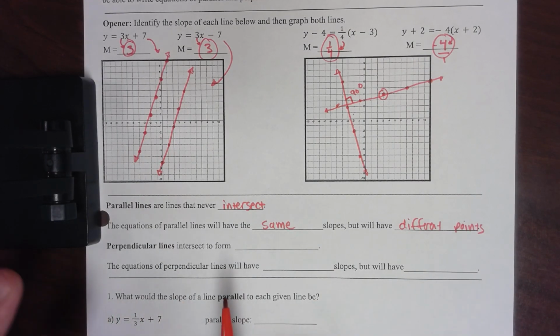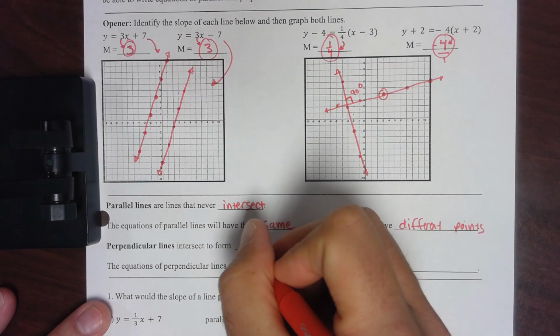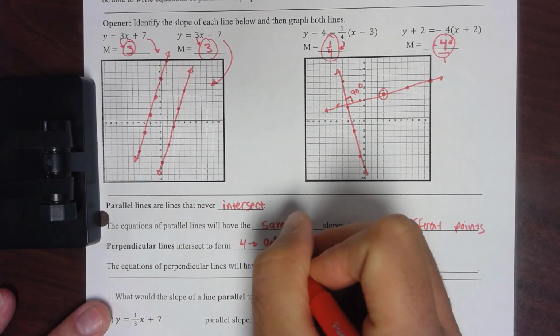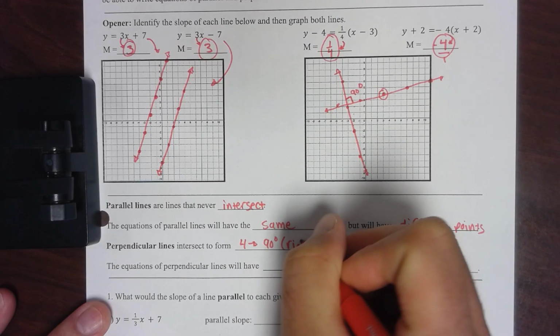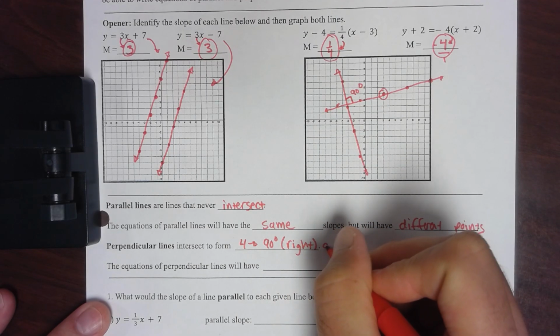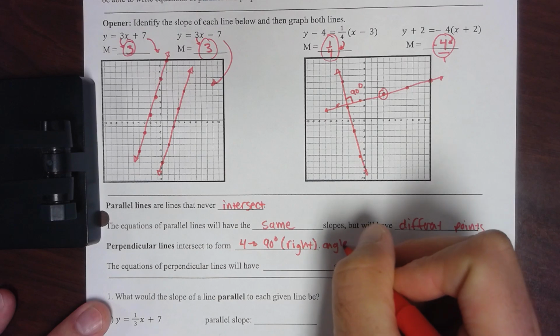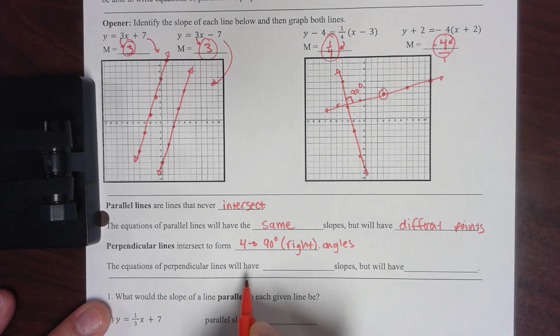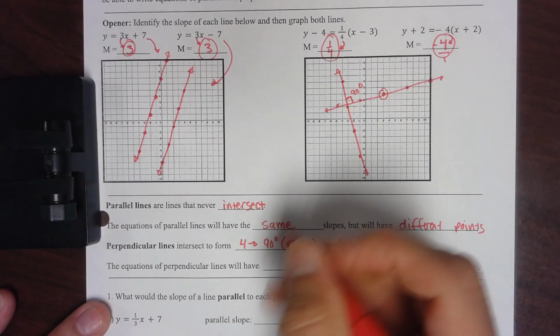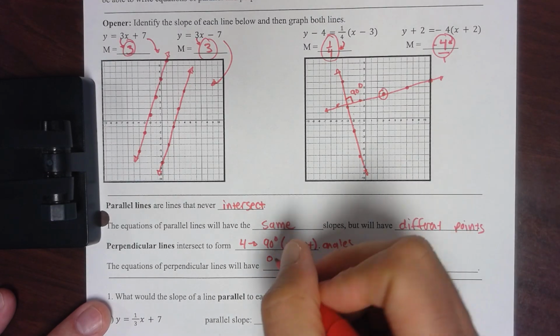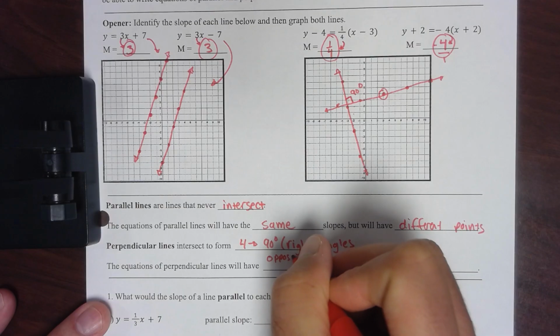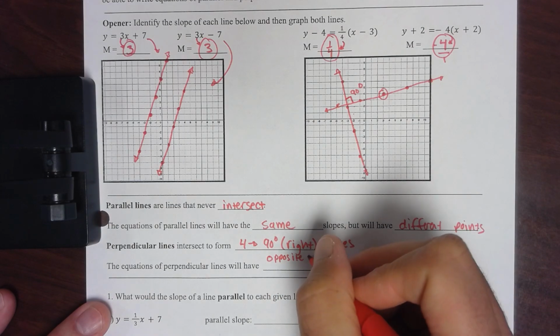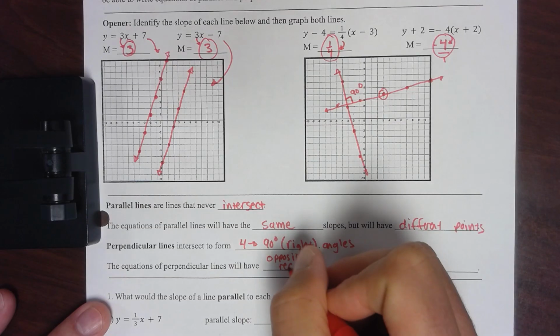Okay, now perpendicular lines intersect to form 4 90-degree angles. Another name for 90-degree is a right angle. So 90-degree or right angles. The equations of perpendicular lines will have what's called opposite, which means to switch the sign, and reciprocal slopes.